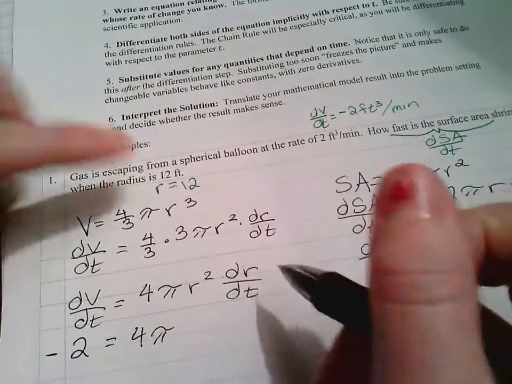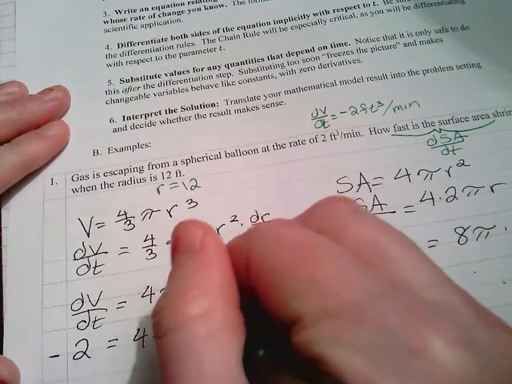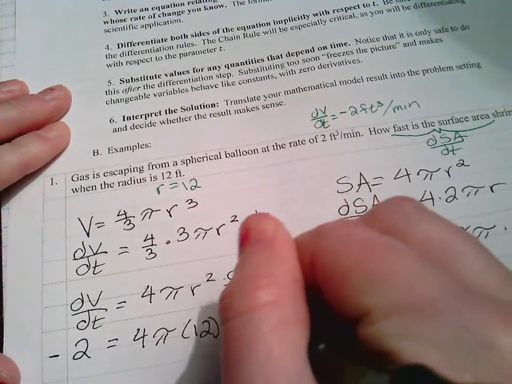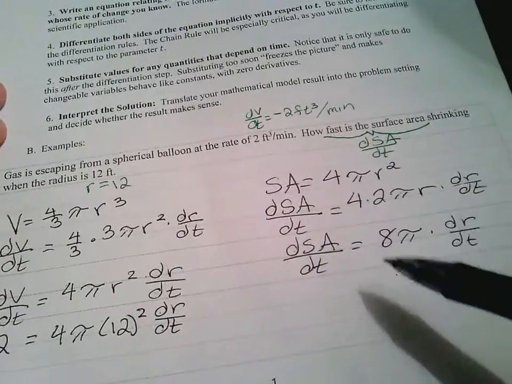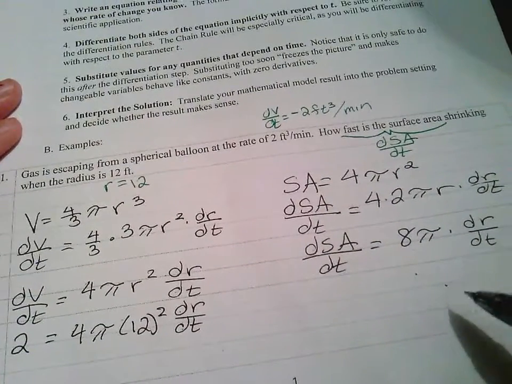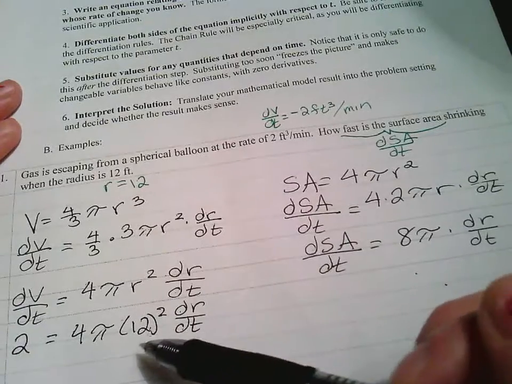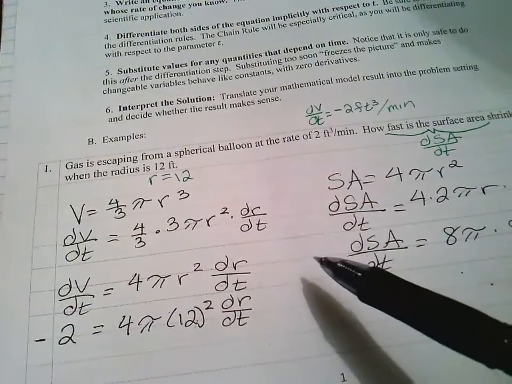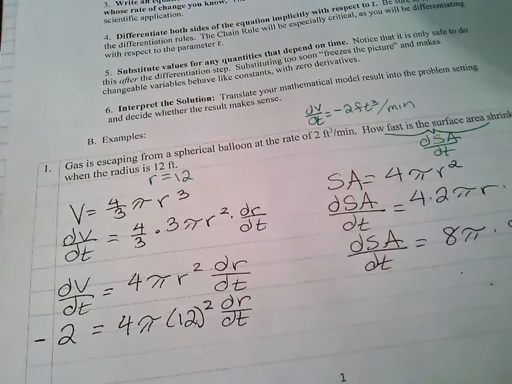The radius is 12. And we don't know what dr over dt is. If you're confused as to where to start, that would be the place to start, because you can solve for dr over dt.